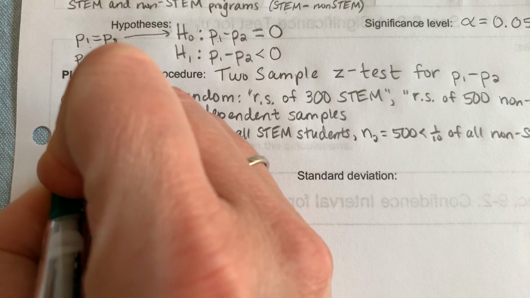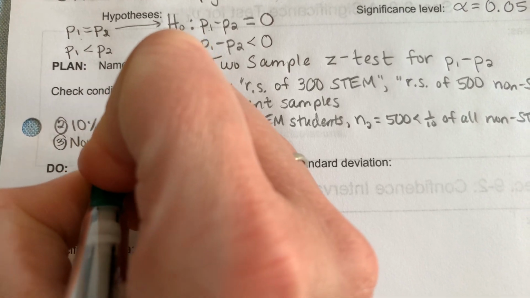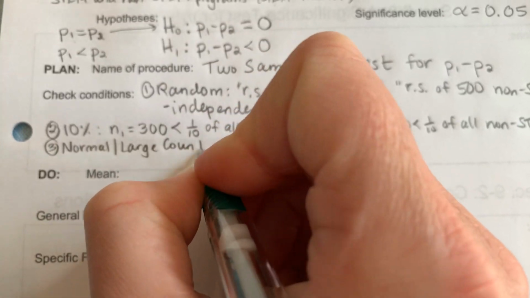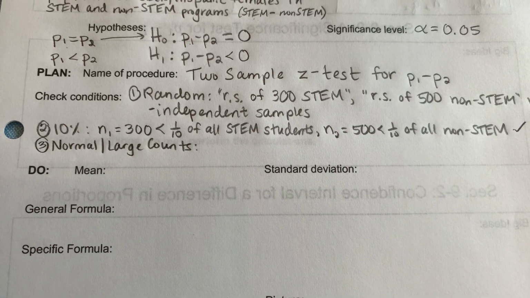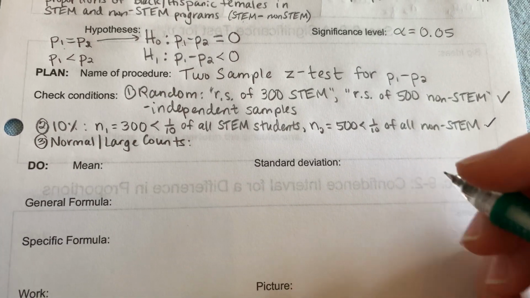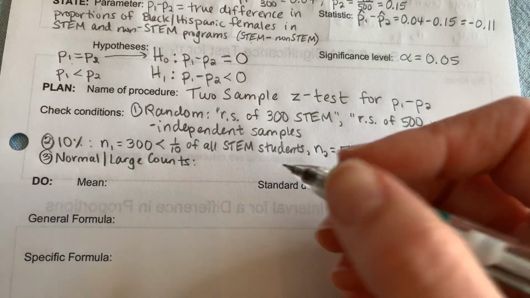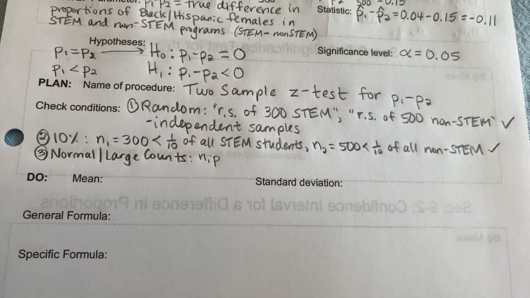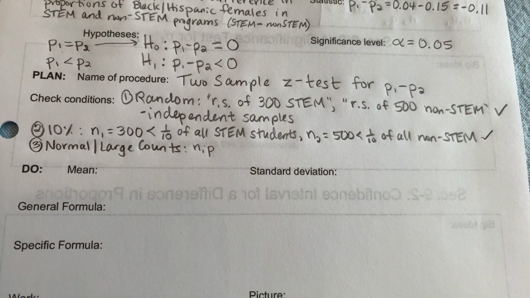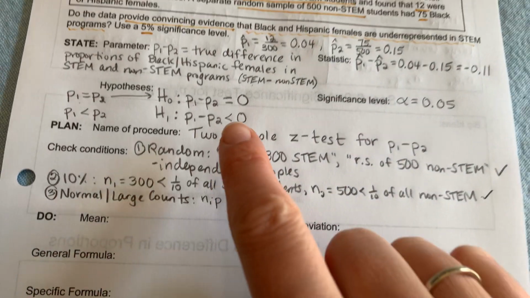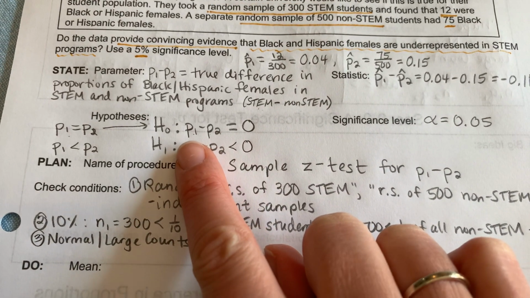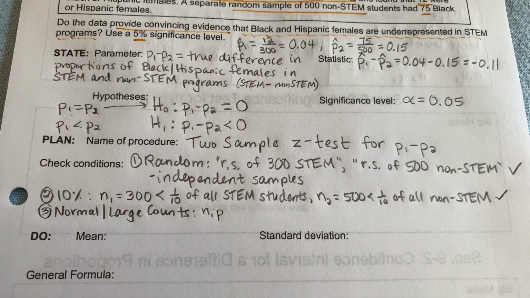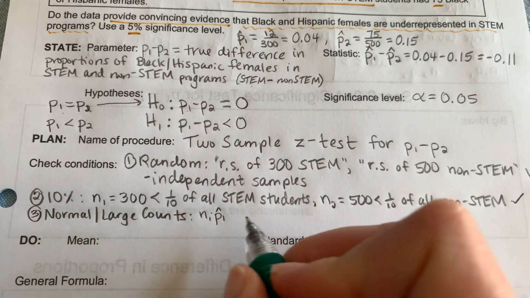Okay, so then the third condition is to see if we can use a normal model to model our sampling distribution. So we check the large counts condition. And this is where we have to do those four different calculations. But the good news is usually they're already done for you because they give you the number of successes. We would want to do n1 times p1, but we don't actually know the true population proportion, and we're not even hypothesizing what the true population proportion for STEM students is. We're just hypothesizing that there's no difference between the populations. So we actually do have to use the sample proportion to estimate it here.